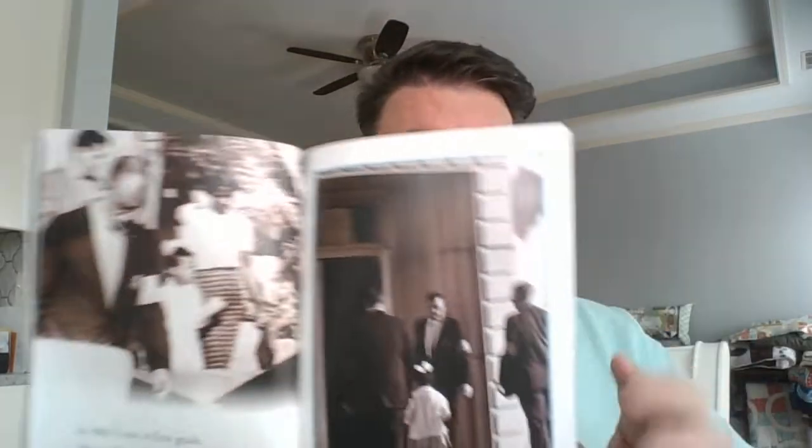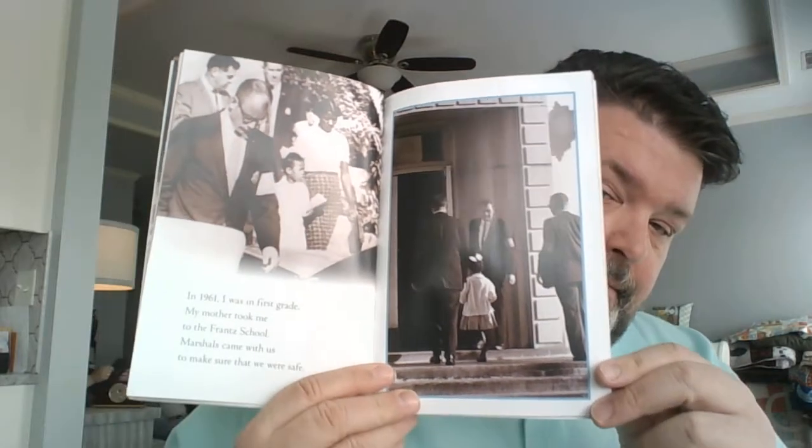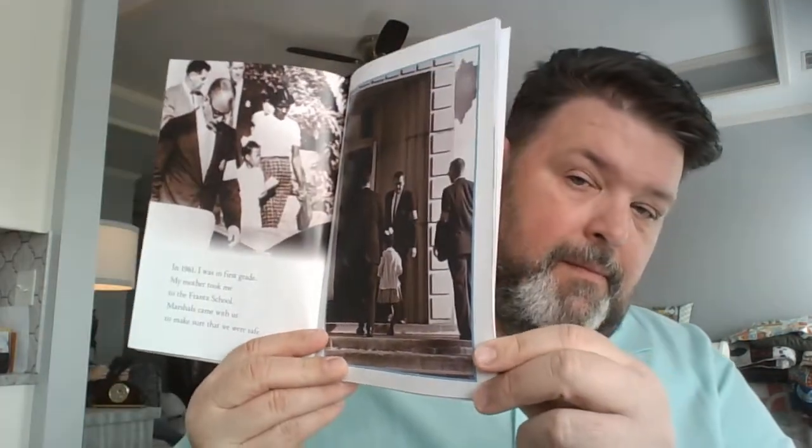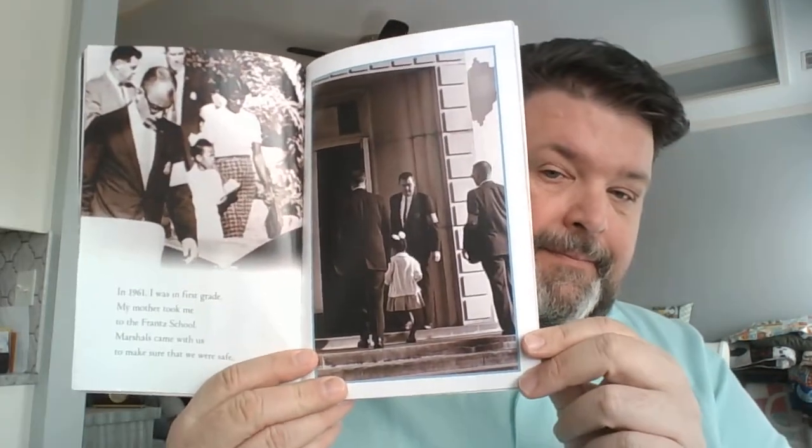In 1961, I was in first grade. My mother took me to the Frantz School. Marshals came with us to make sure that we were safe. Some people did not want a black child to go to the white school.